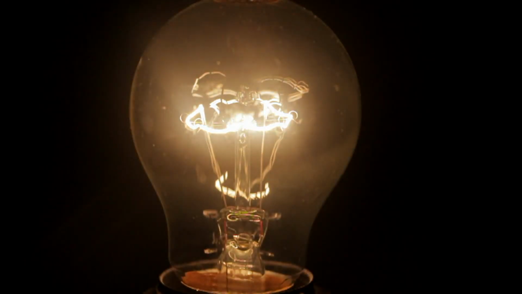Welcome back to Physics. Today we're going to be covering the IV characteristic graphs for a filament bulb, a diode and a resistor at a constant temperature.